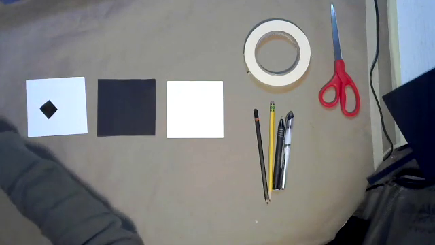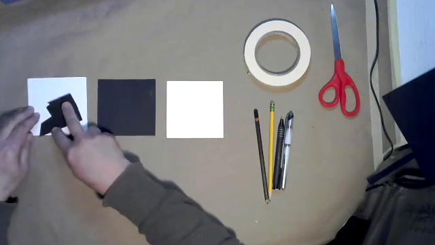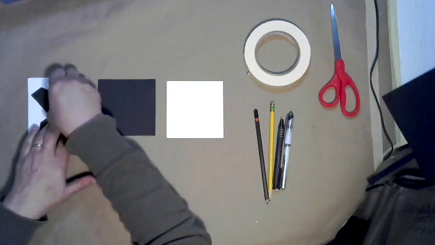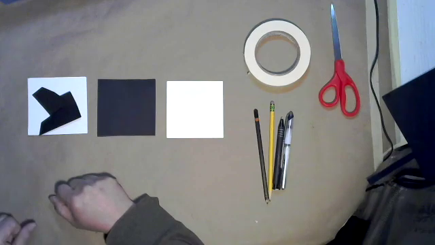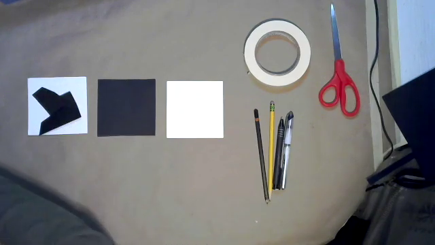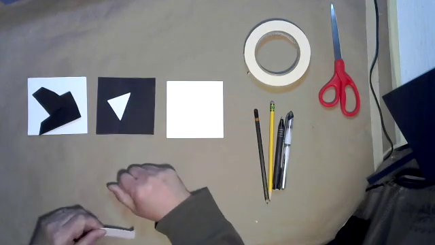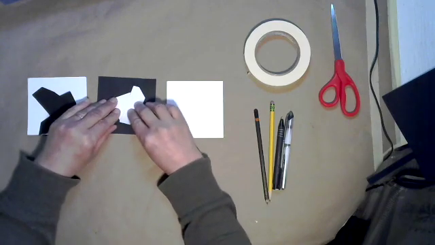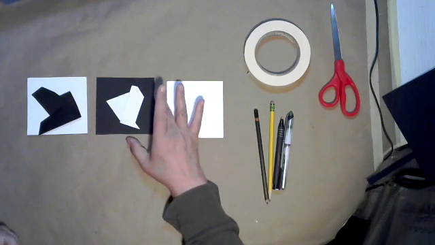Even if I add more pieces to it and make this shape a little bigger, we still see it as a black shape on a white ground. So this is the figure, that's the ground. If I were to take a white piece and put it here, we see that as a white triangle on top of a black ground. I could add more to this, make that bigger. Again, it still looks like a white shape on top of a black ground.